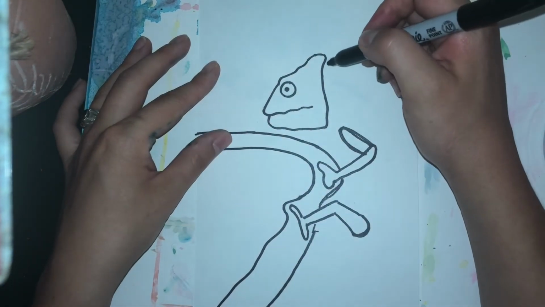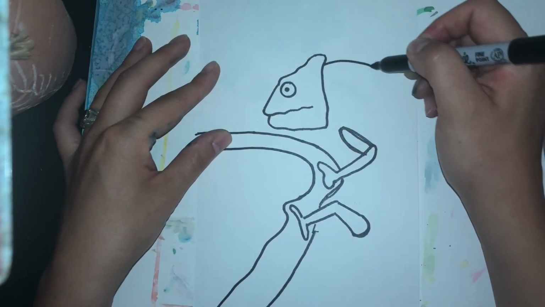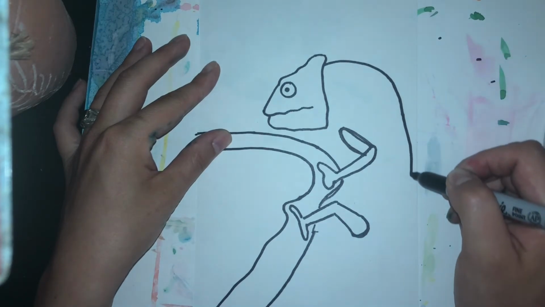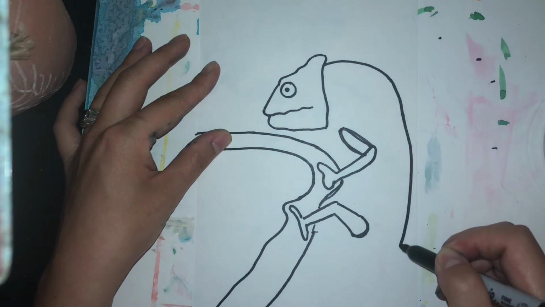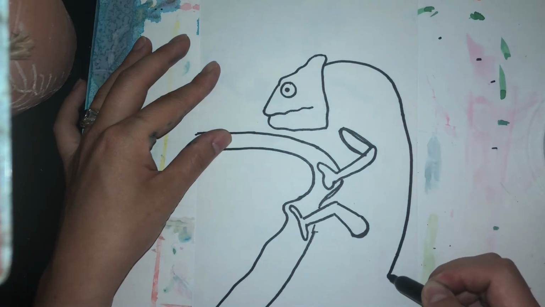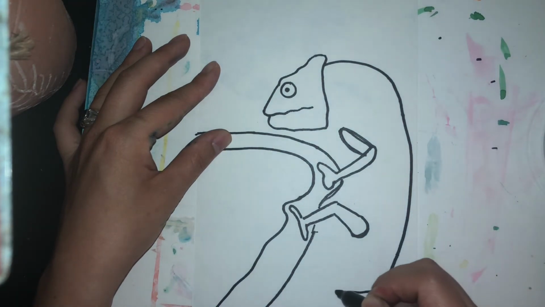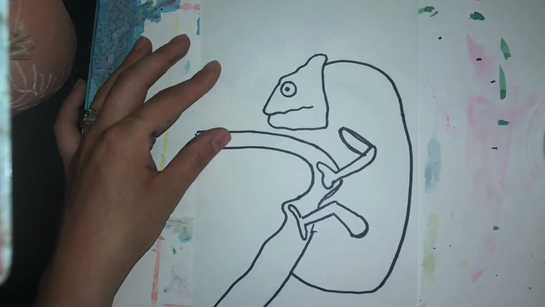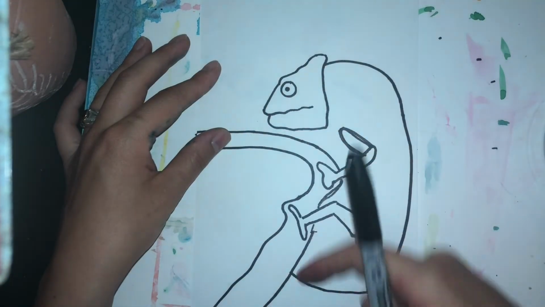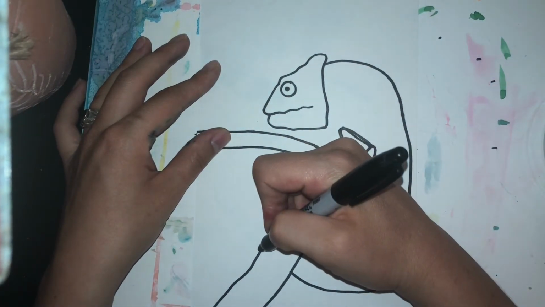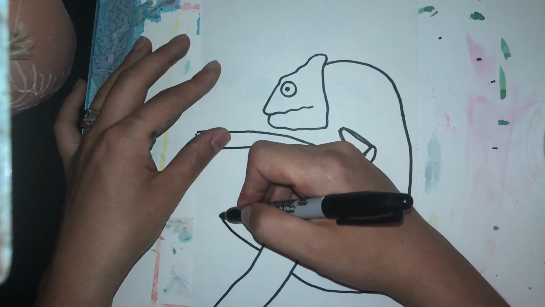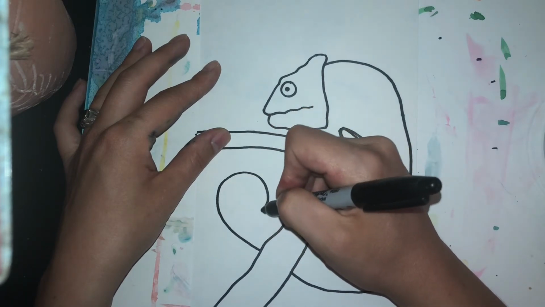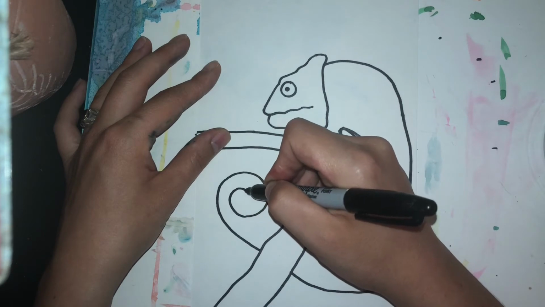Next, we're gonna make the body. So you wanna make that curved line that goes all the way to the edge of the paper, all the way past the legs, almost to the bottom, and then comes back around. So it's almost like a big C here. And we're going to continue our line on the other side, and this is really important. What you're gonna do is you're gonna make that spiral line like so.